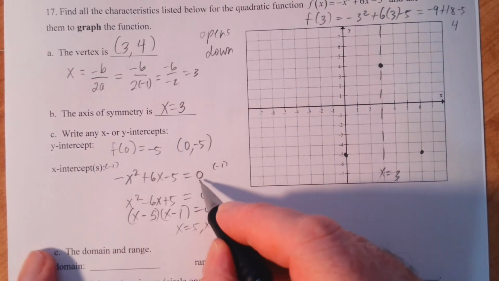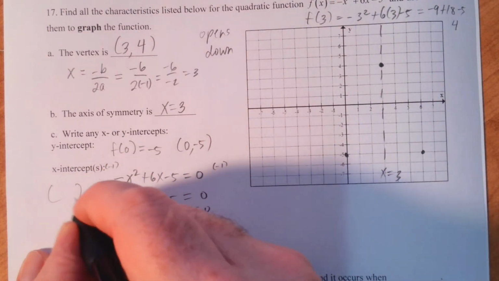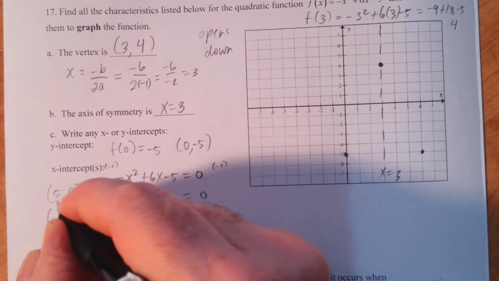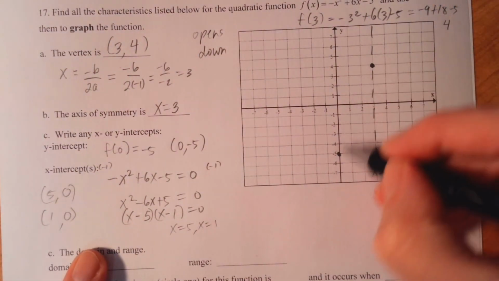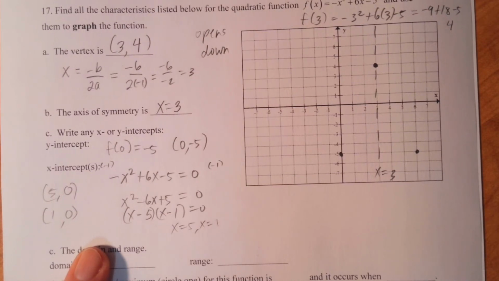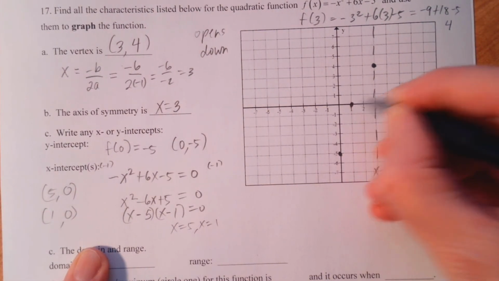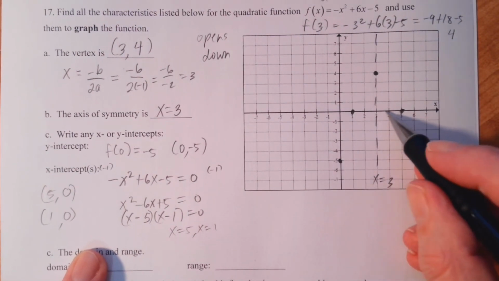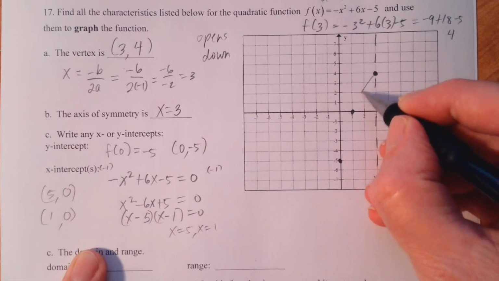So when we chose y to be 0, f of x is just another name for y, we got 2 points. 5, 0, and 1, 0. And that's what we were expecting, that we'd go through this x-axis twice. So what's that? 1, 0 and 5, 0. And you'll notice the symmetry here. We're 2 away from the axis of symmetry on each side. So that's what we would expect.